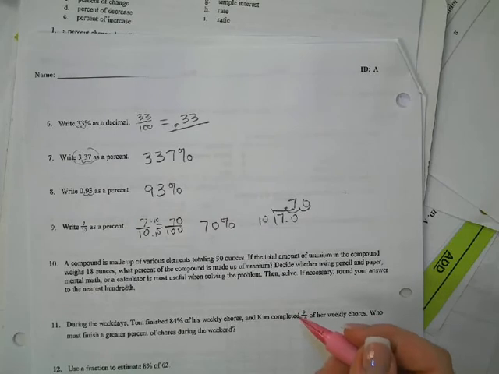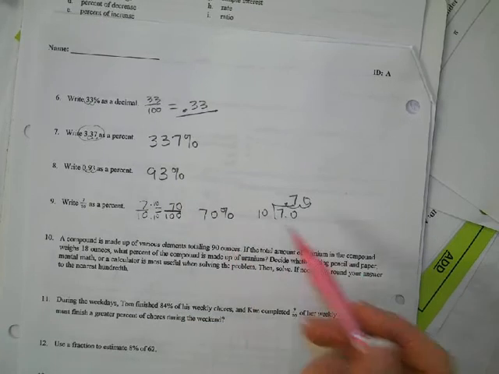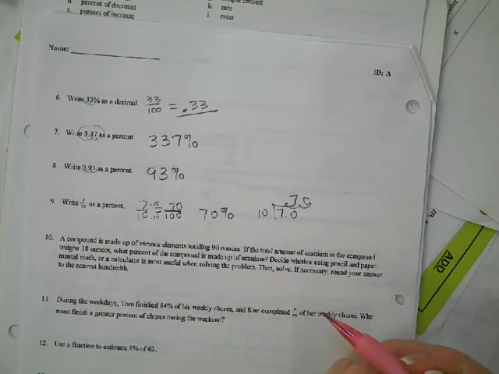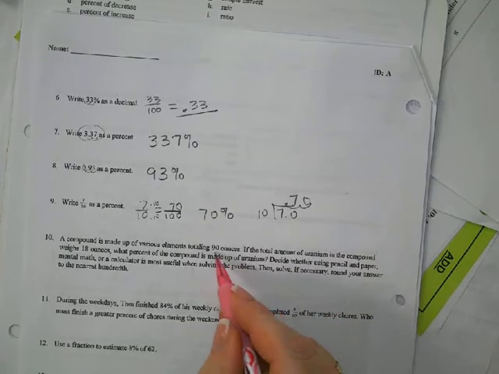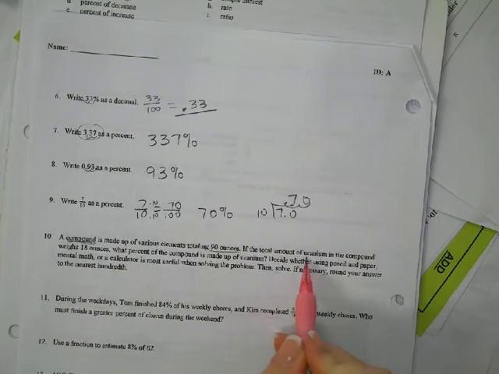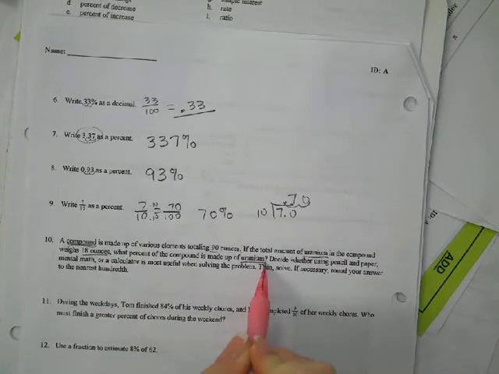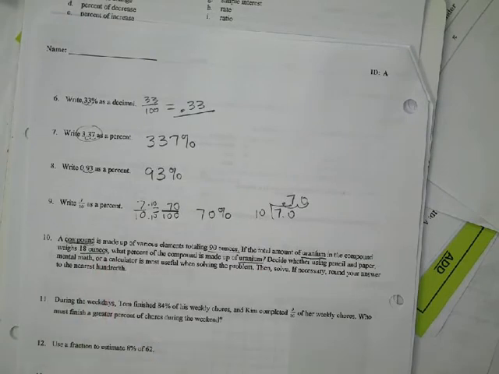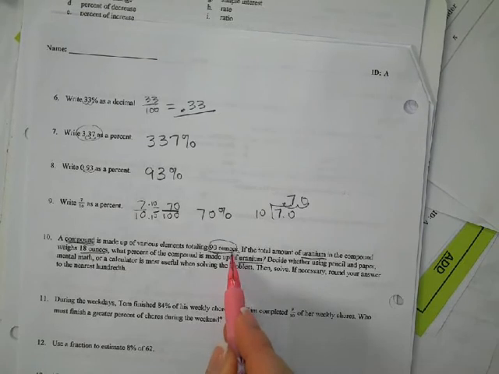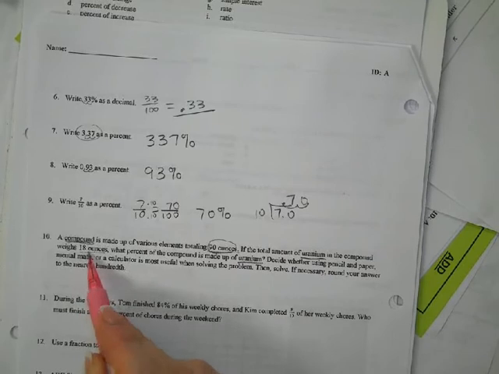All right, let's look at number 10. We get down to taking what we know about percents and applying that to real-world problems. A compound is made up of various elements totaling 90 ounces. A compound means it's made up of several different things. If the total amount of uranium in the compound weighs 18 ounces, what percent of the compound is made of uranium? So it's saying in this compound there's a whole bunch of different elements, and the total of the elements is 90 ounces, and it says the uranium is 18 of that 90.